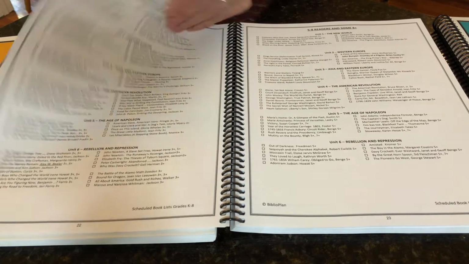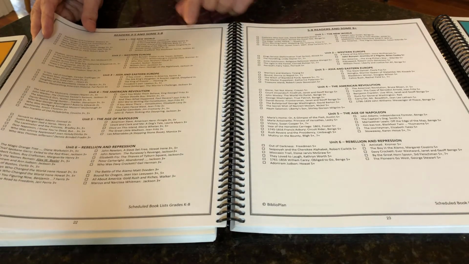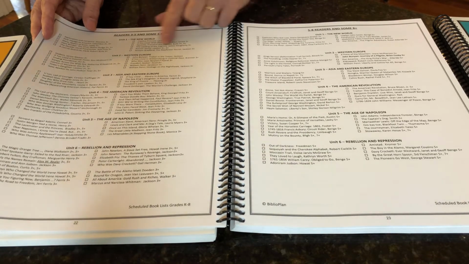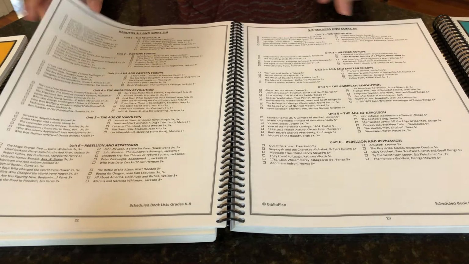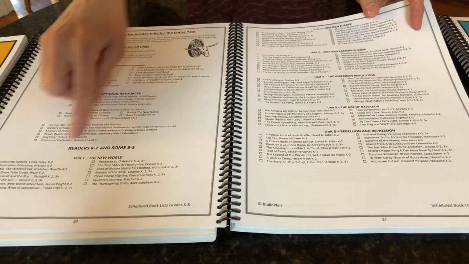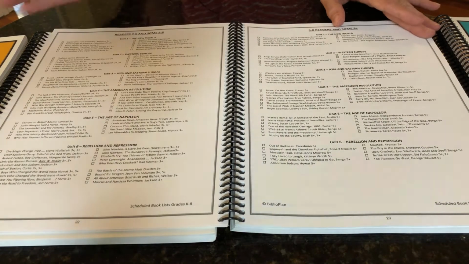Some of the books are for both grades. So here's some readers for 3 to 5 and some 5 to 8. So you see here marked 3+, 5+. That means that this book right here is also for the older students. And that's the same down here. This K2 is for the kindergarten through 2nd, but the 3+ is also for your 3+ readers.